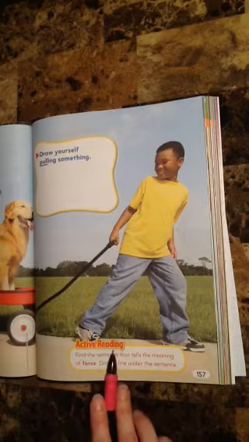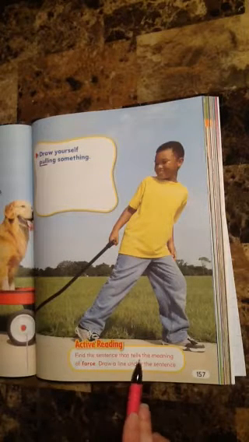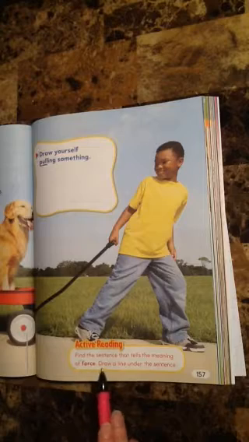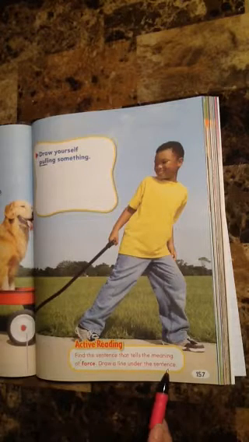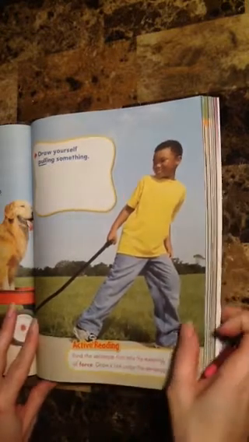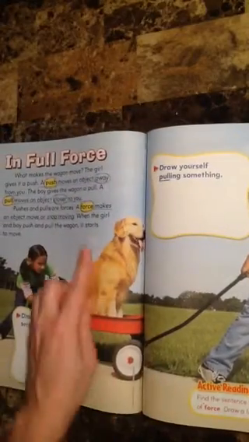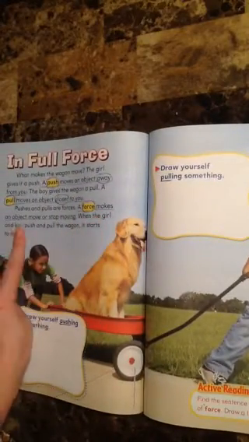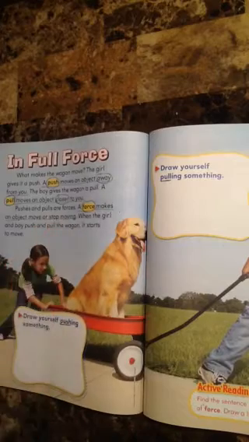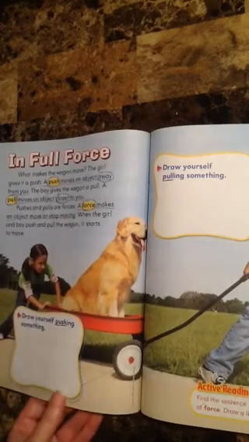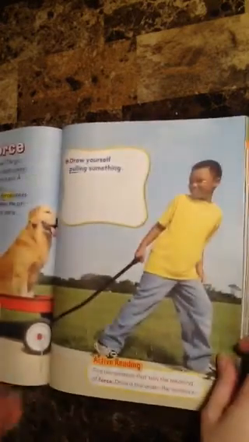The active reading says, find the sentence that tells the meaning of force. Draw a line under the sentence. Did we already take care of that? Yes. A force makes an object move or stop moving. Flip to the next page when you're done.